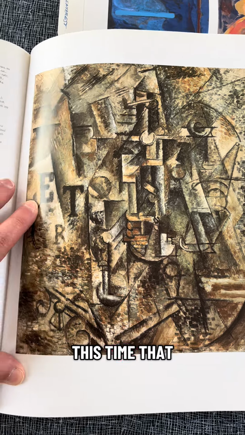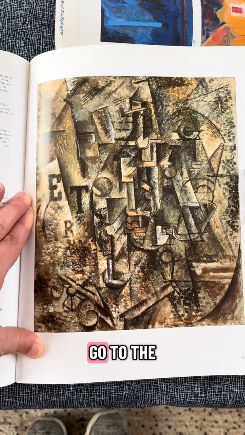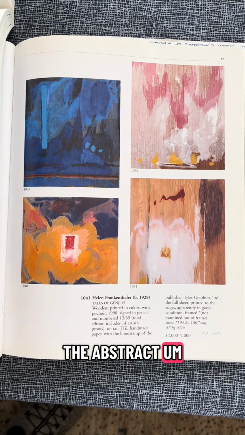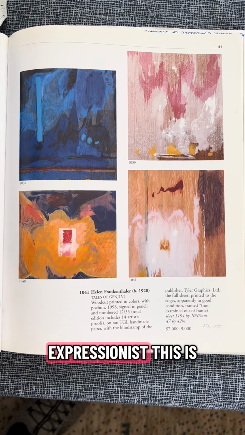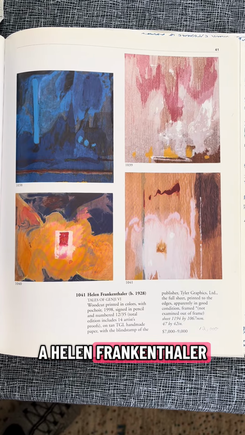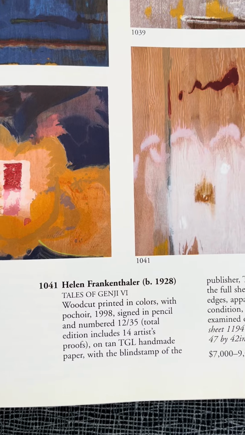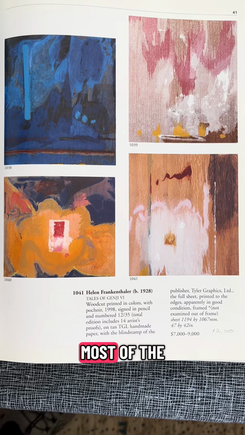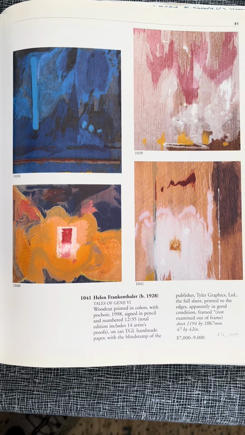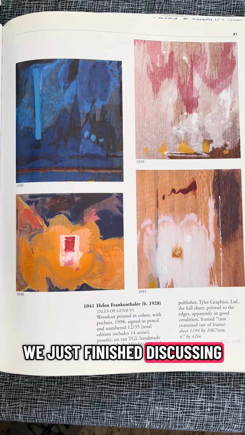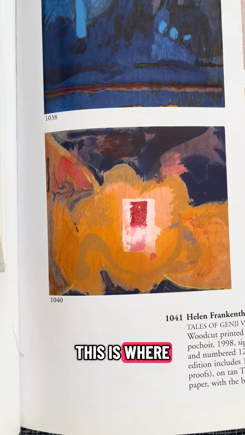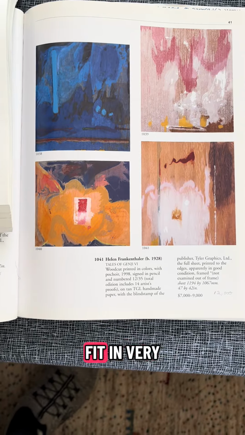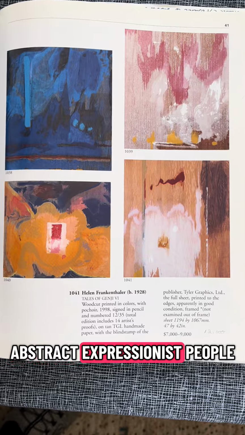It was at this time that Jacoulet was born, and if you go to the last group of pictures, the abstract expressionists, this is Helen Frankenthaler's Genji series. You can see that we've now lost most of the features of realism we just finished discussing. This is where most of Jacoulet's work lies, and he doesn't fit in very well with these abstract expressionist people.